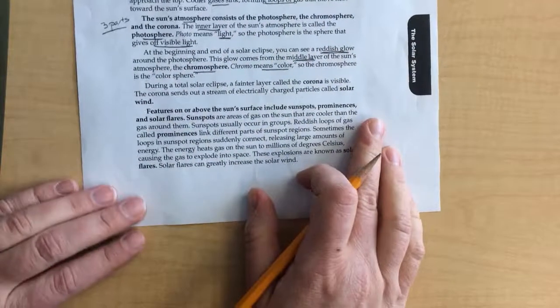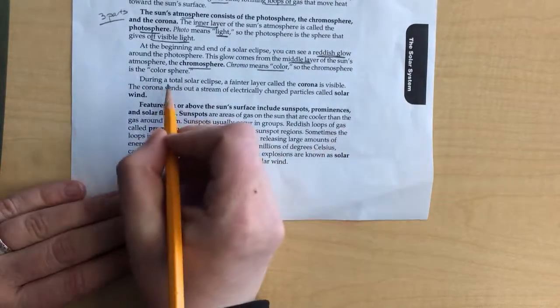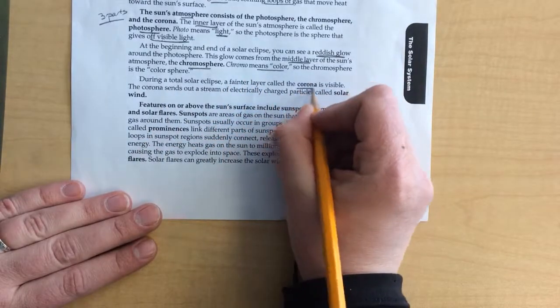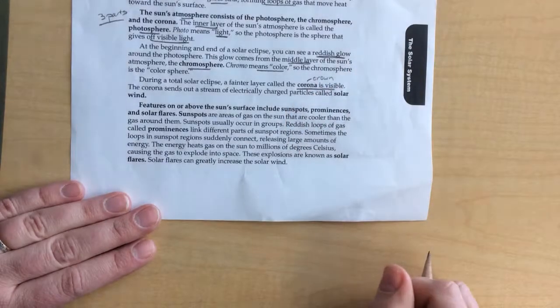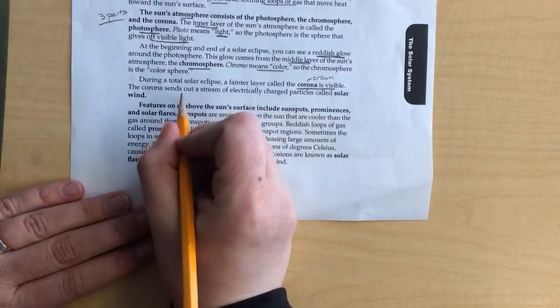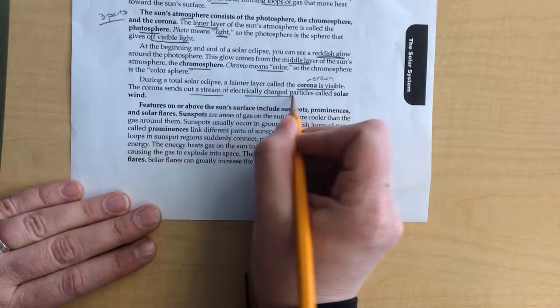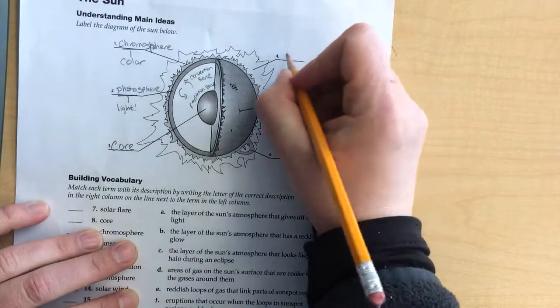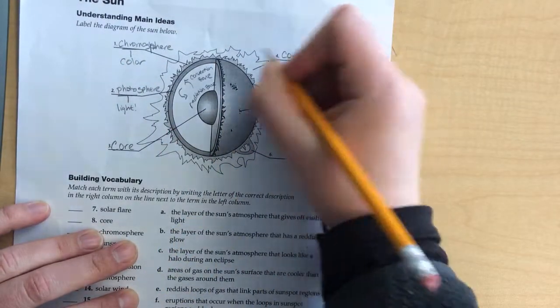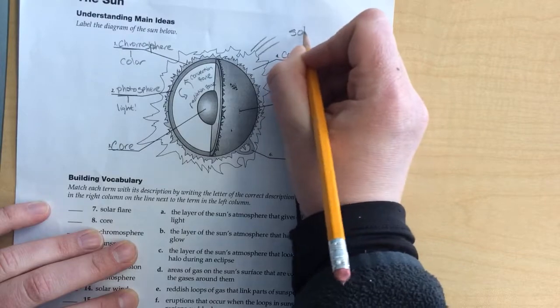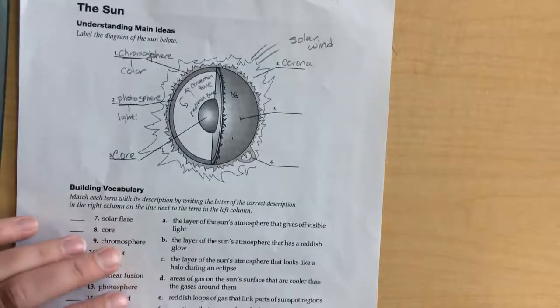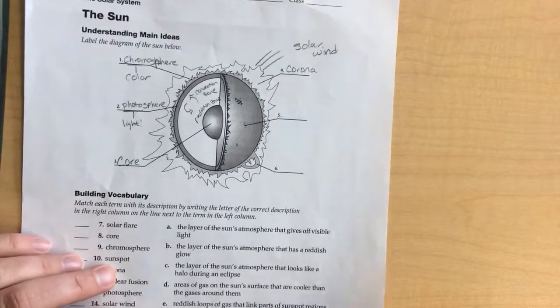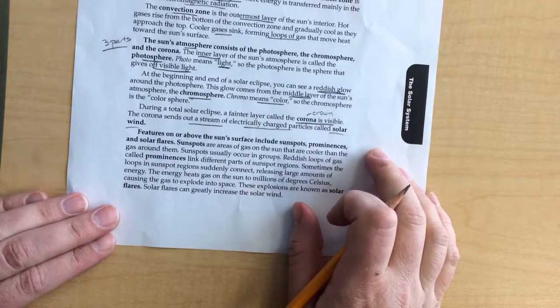Okay. Keep going. Let's see. During a total solar eclipse, a faint outer layer called the corona. Corona means crown, by the way. Is visible. Ooh, this is interesting too. The corona sends out electrically charged particles called solar wind. So let's label the outer part here. There's the corona. And then let's draw some solar wind coming out. We'll talk about that more in another video, the solar wind. Okay, so that's your corona.